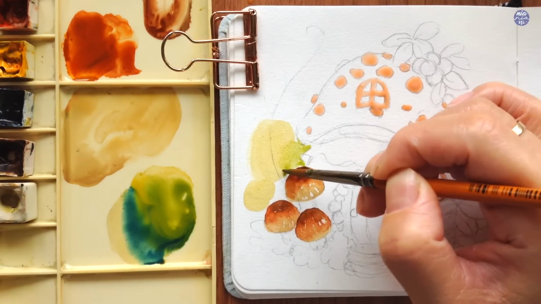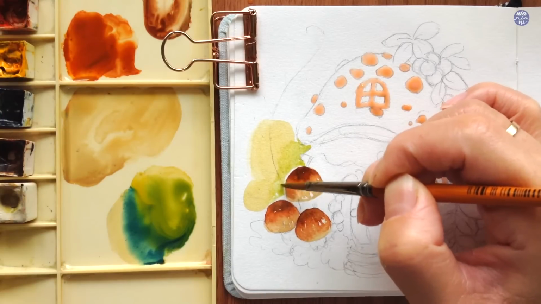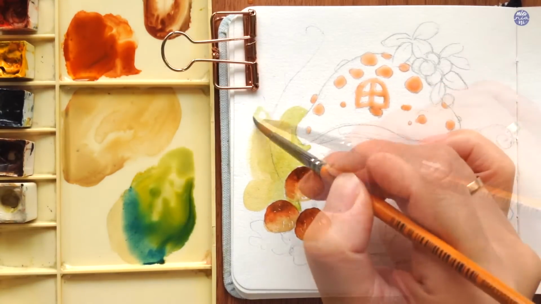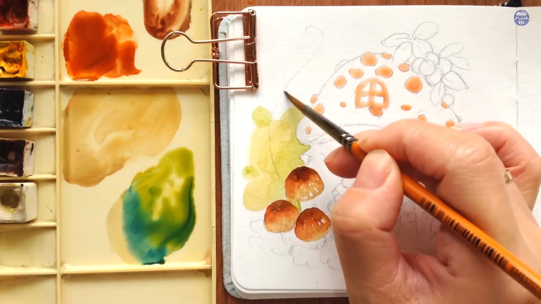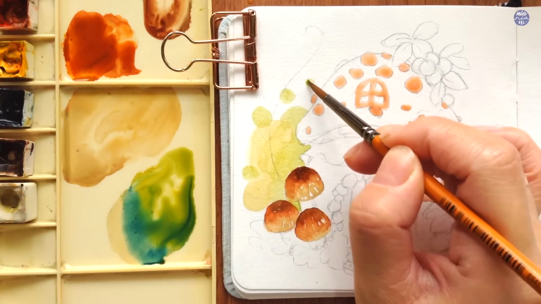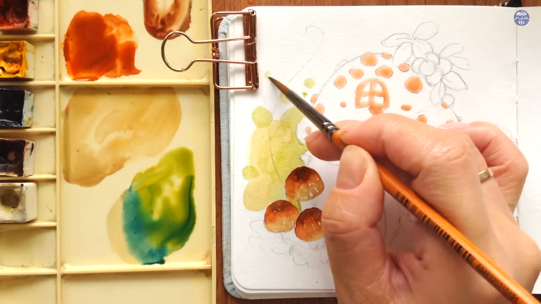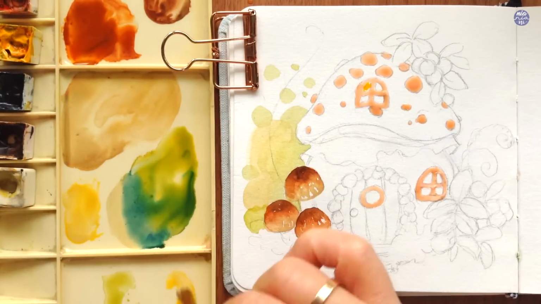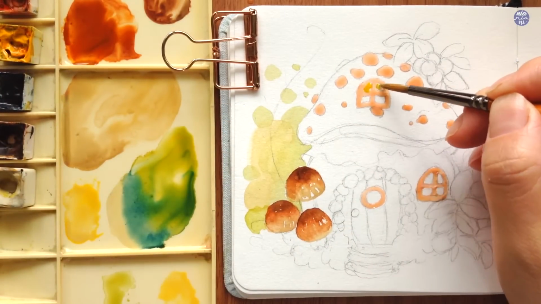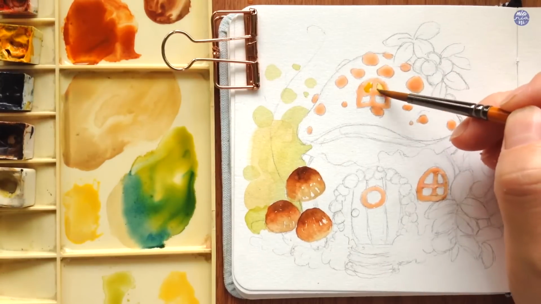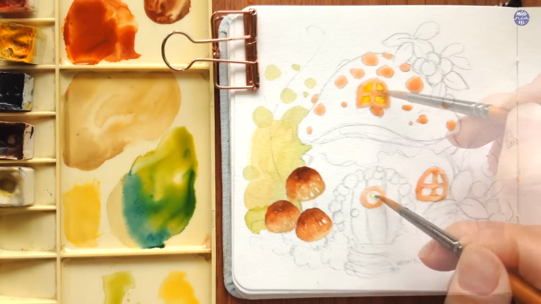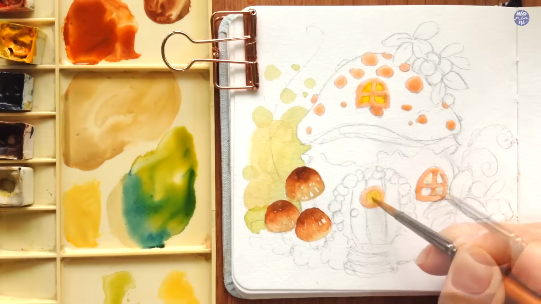I'm going to paint random circles instead of doing a bushy sort of texture because I want the background to be fairly clean. Once I'm done, I'm going to leave it to dry and move on to the windows. And for this, I'm using a mix of permanent yellow deep and buff titanium in a medium consistency so it looks like there's light shining through the inside of the house.